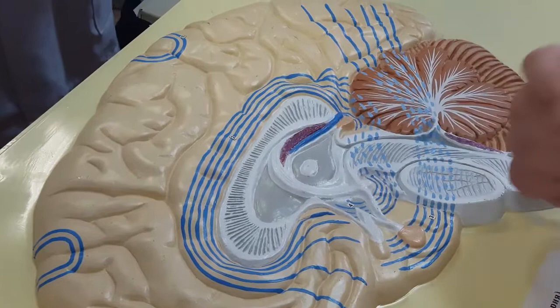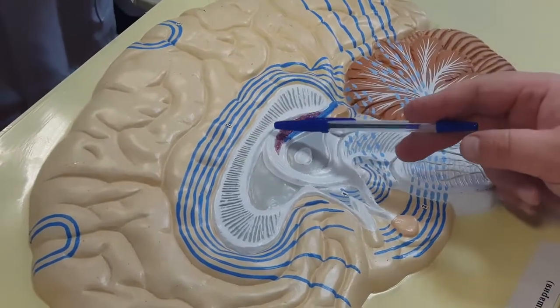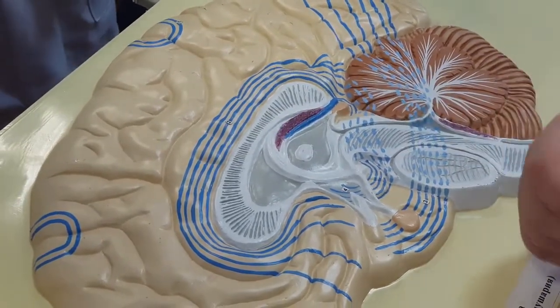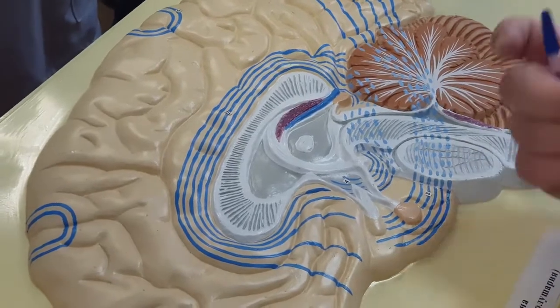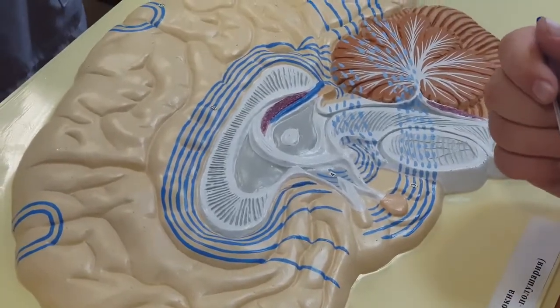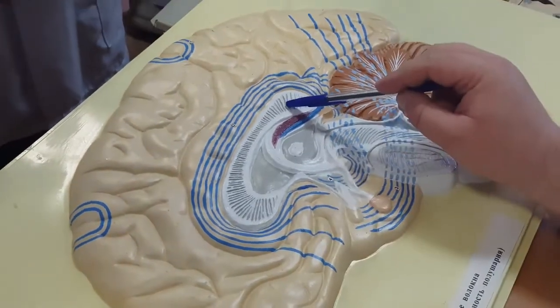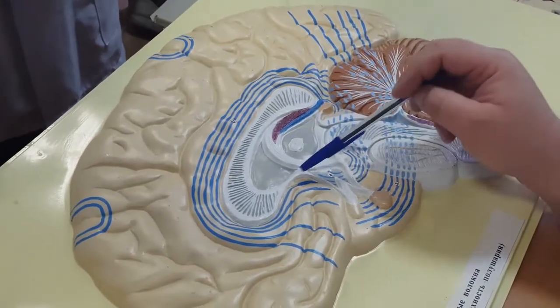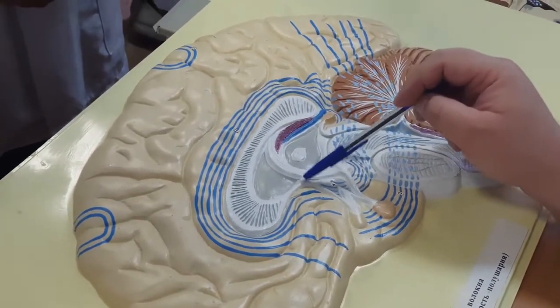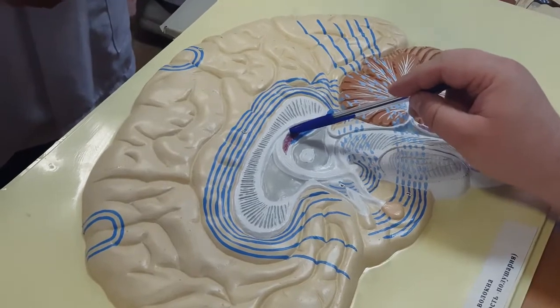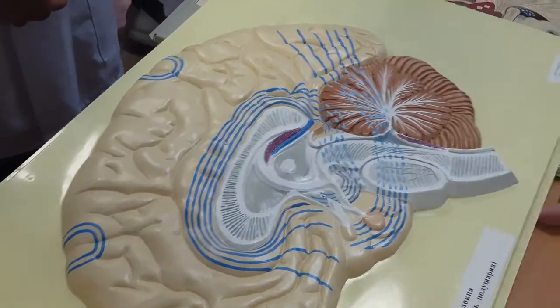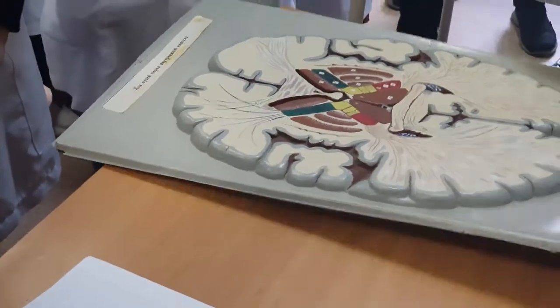It joins together the right and left fornix, and with the help of this commissura, the right and left hippocampus communicate. Three commissurae: corpus callosum, commissura cerebri anterior, and commissura fornicis. They are commissural fibers. And the last fibers are projectional fibers.